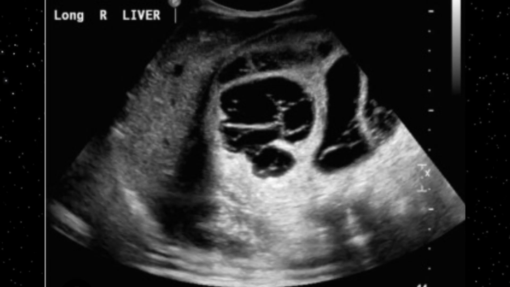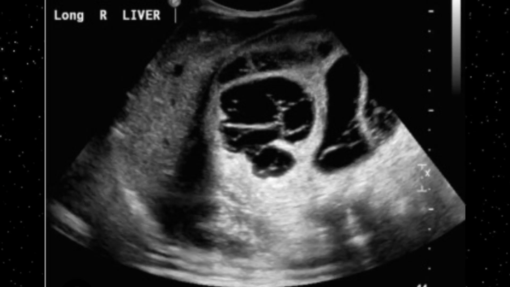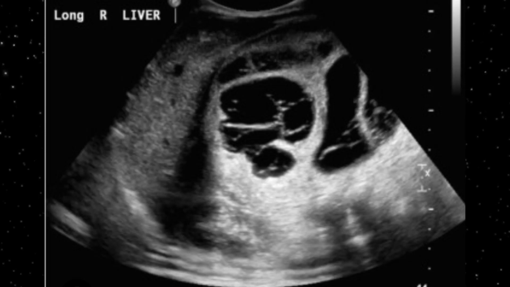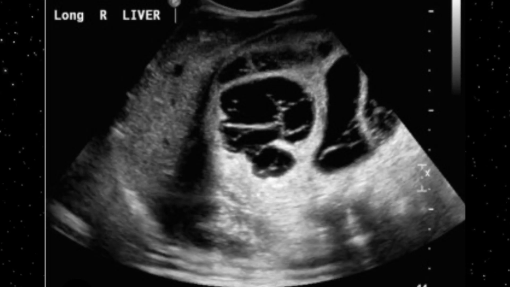This is another example of a mesenchymal hematoma within the liver. The surrounding liver parenchyma and the liver margins can easily be appreciated. However, this lesion is slightly complex and slightly different from the previously shown images.